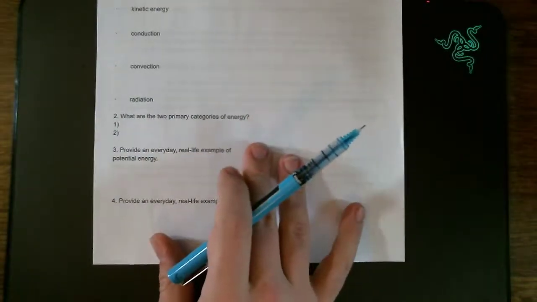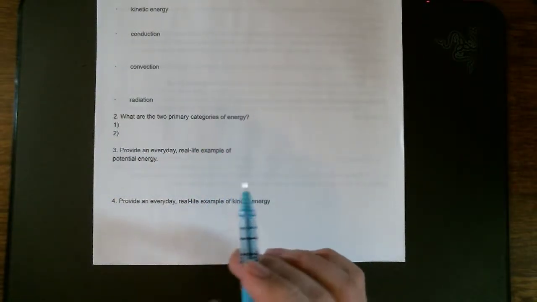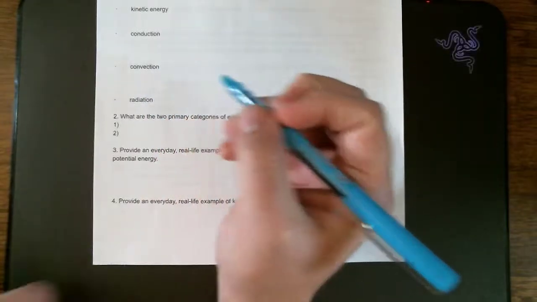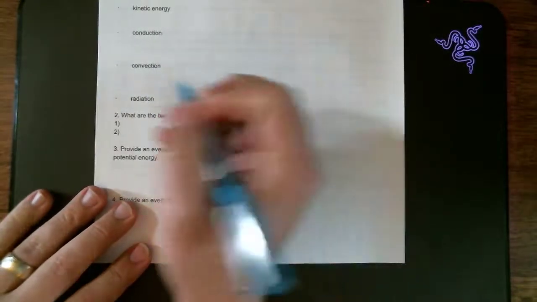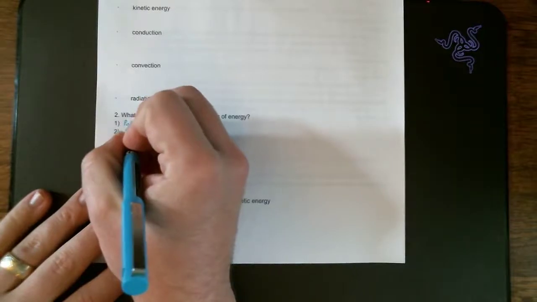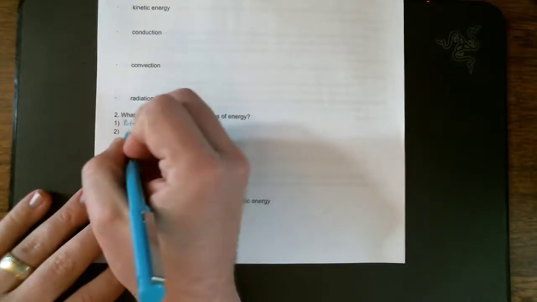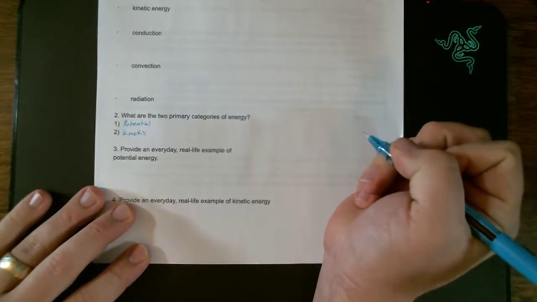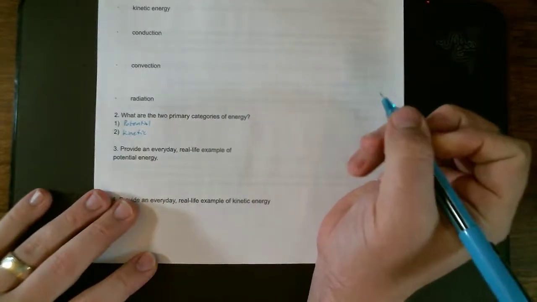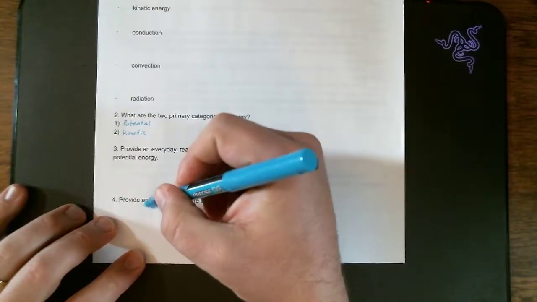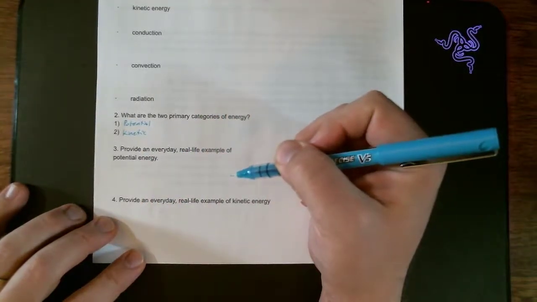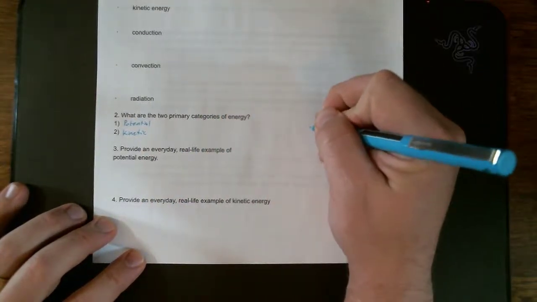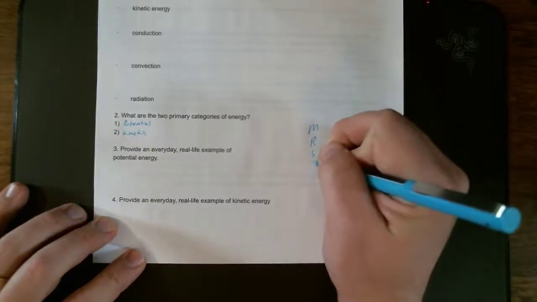Okay? We're going to go ahead and move down here to the second area. What are the two primary categories of energy? Well, they are potential and kinetic energy. These are categories that energy can fall into. To help us with 3 and 4, to provide a real-life example, I want to remind everybody of Mrs. Scent.